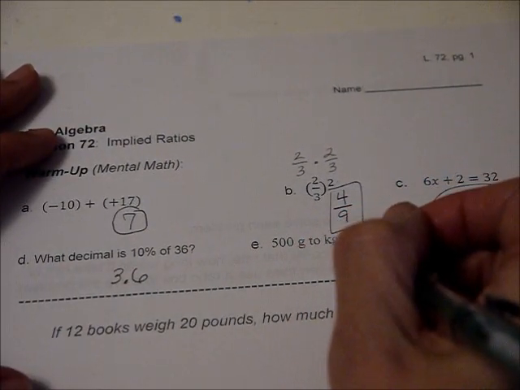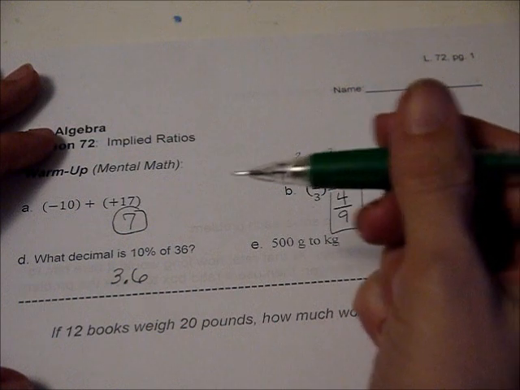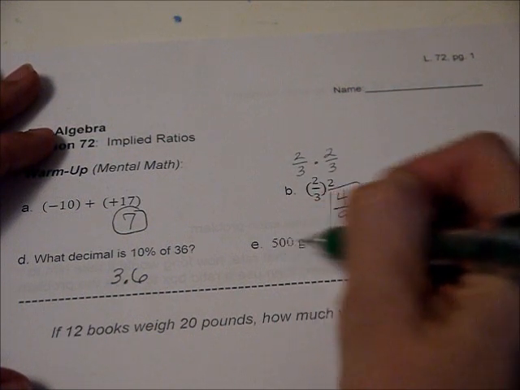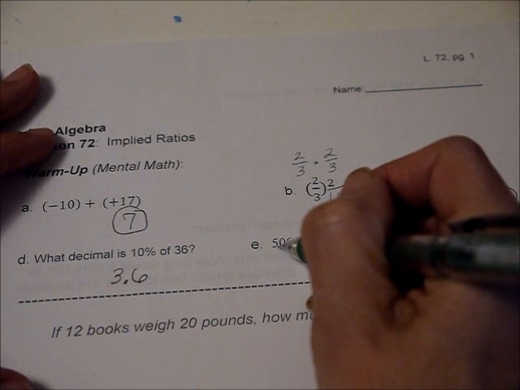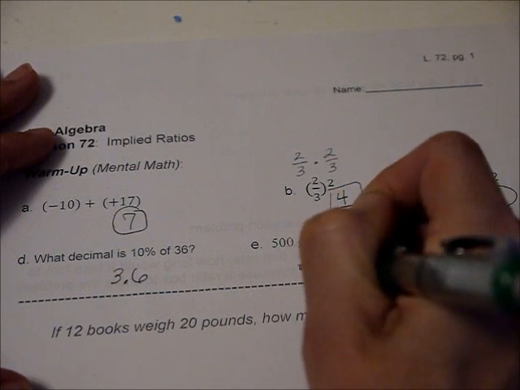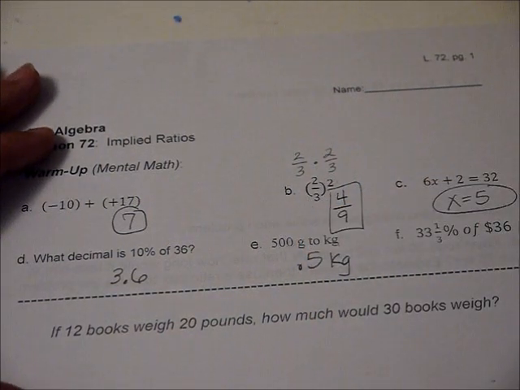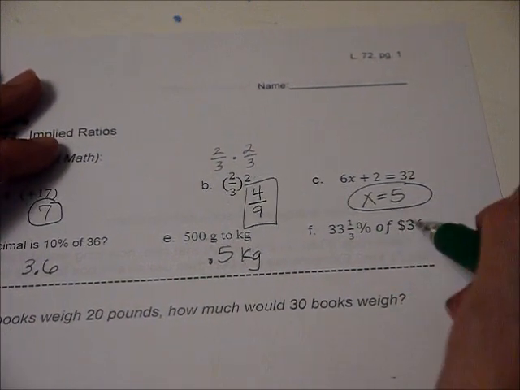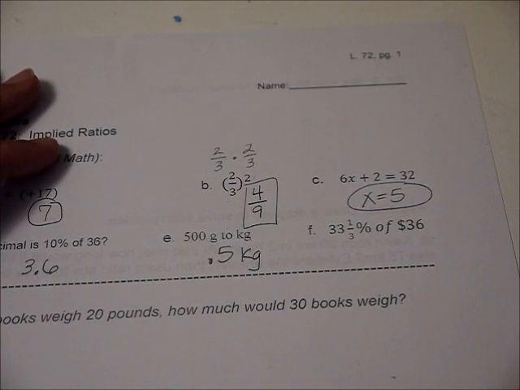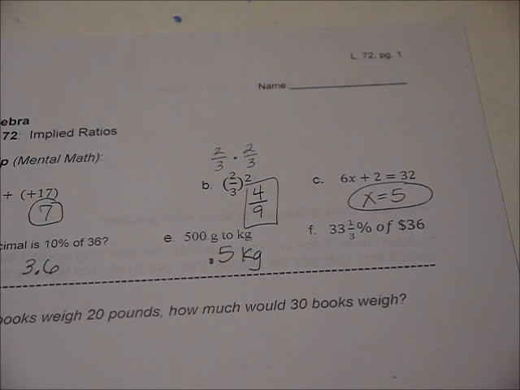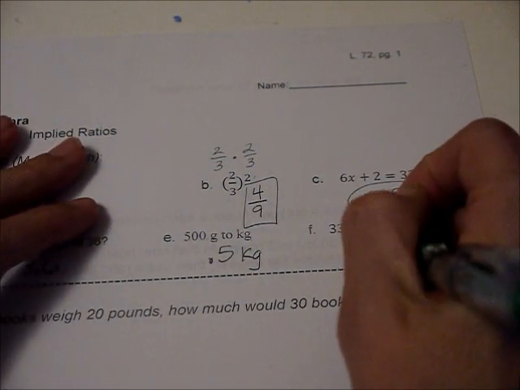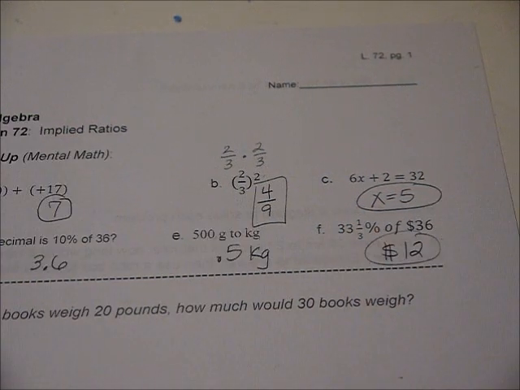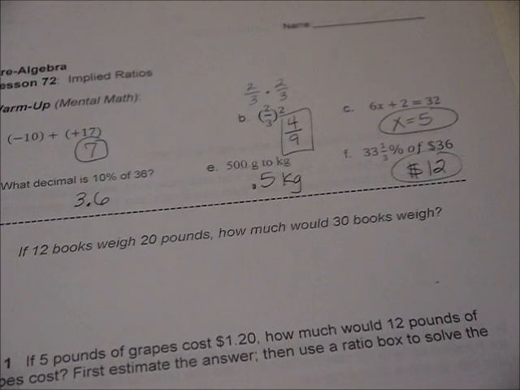All right, 500 grams to kilograms. So we go to the left, or that decimal moves to the left toward where the kilograms are, and it goes 3 times: 1, 2, 3. So it's 0.5 kilograms. Okay, 33 1/3% of $36 is the same as 1/3 of 36. 1/3 of 36 is just divided by 3, so it is $12. And there we go. All right, so now we're going to jump into the lesson.